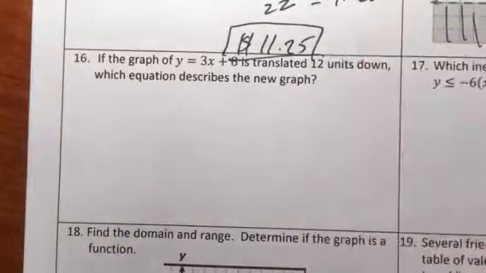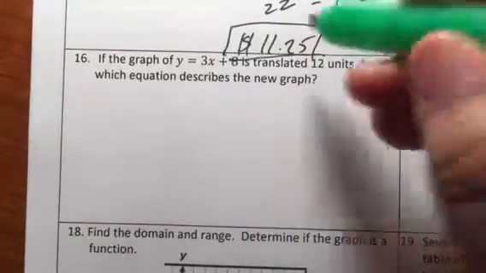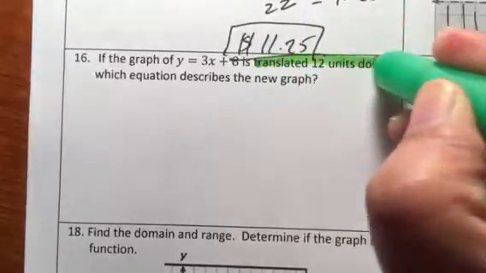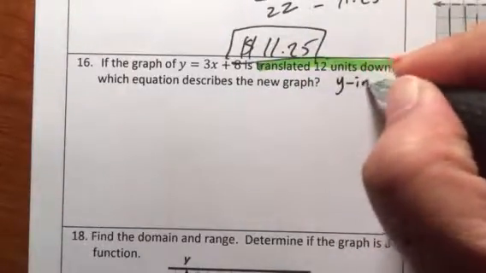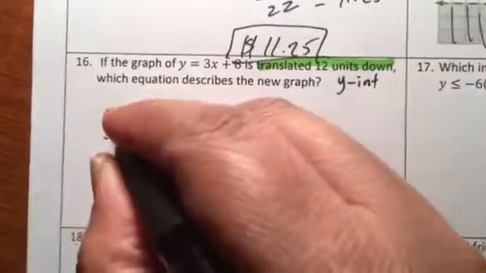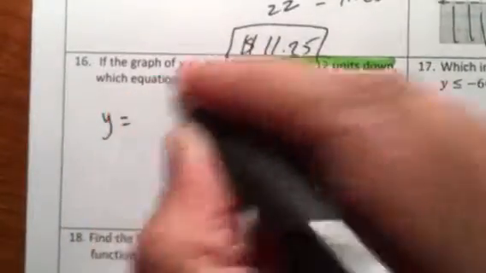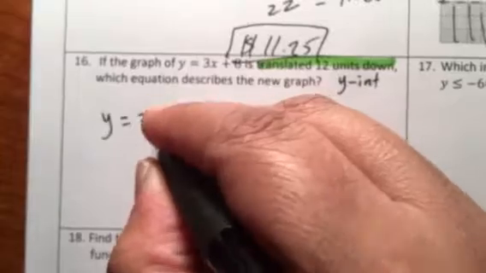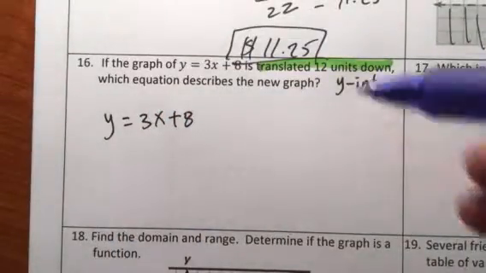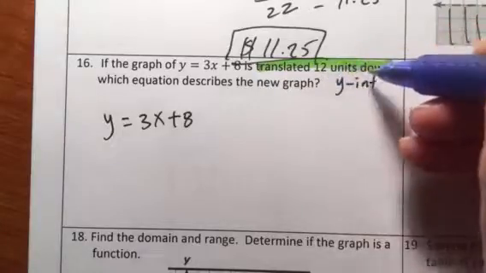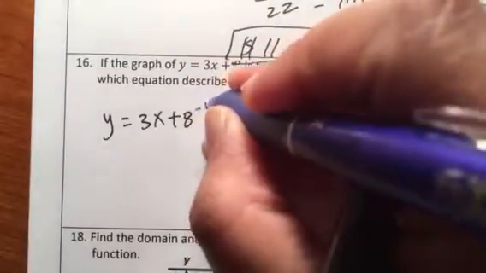Now, because it's shifting down or translating down, you should know that's talking about the y-intercept. So we're going to take this equation, and because it's talking about the y-intercept, I'm going to subtract 12 from this.